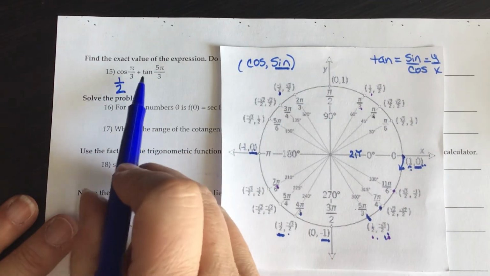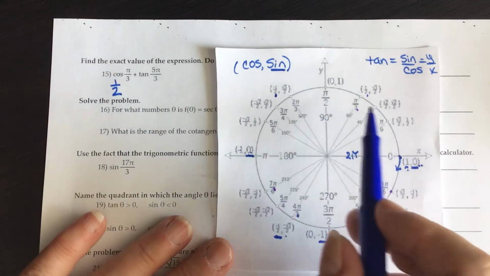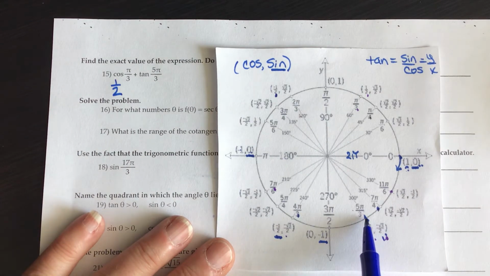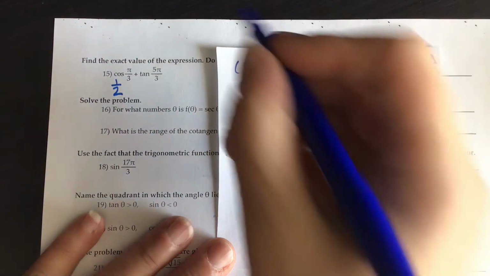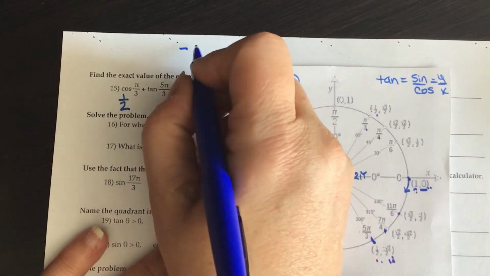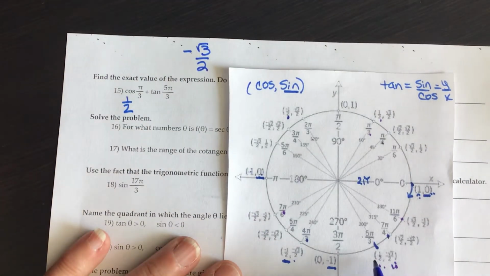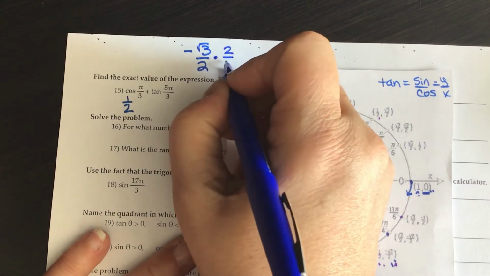And now I need tangent of 5 pi over 3. Well, 5 pi over 3 is way down here. So tangent is going to be sine over cosine. So I have negative square root of 3 over 2, and I'm going to calculate this over here, divided by 1/2.